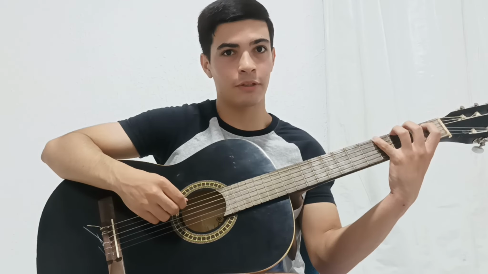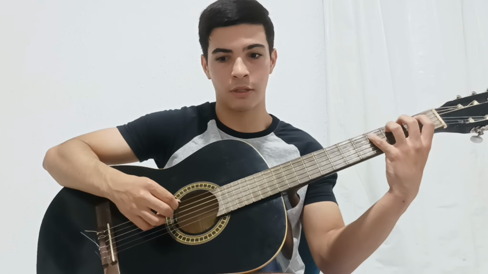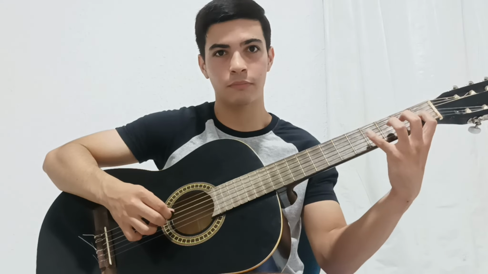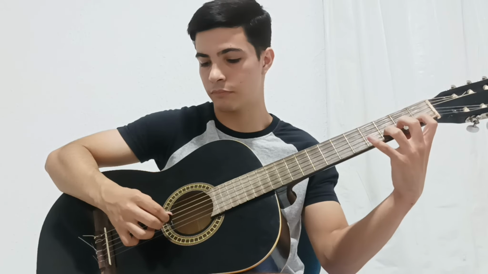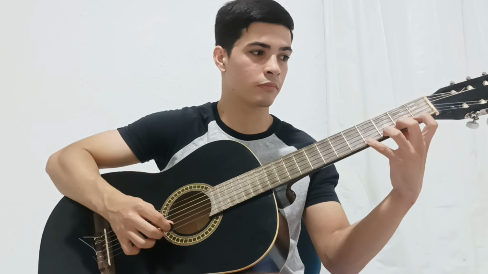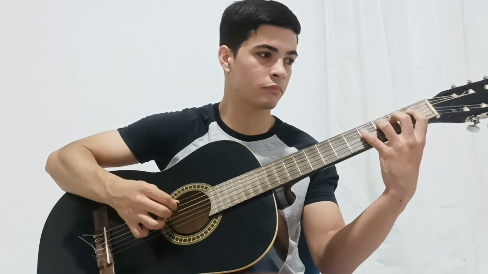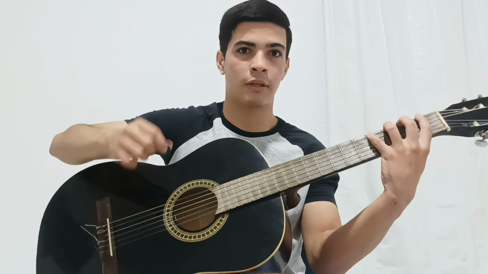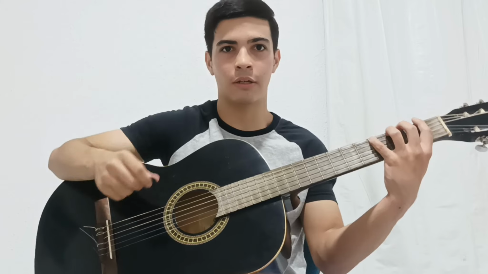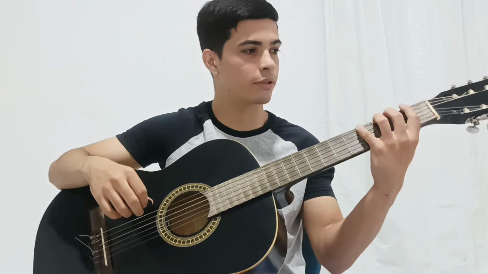Then hit the 5th string now, then the 4th string, 3rd, 2nd, and 1st. Then you can come back. With the down picking, it's easier to skip the strings because you're already in a same direction motion, right?